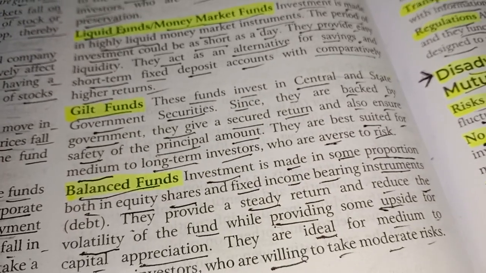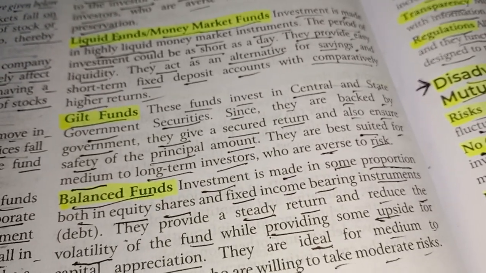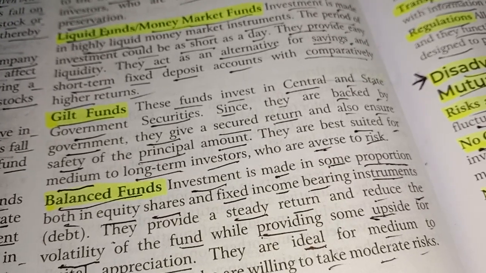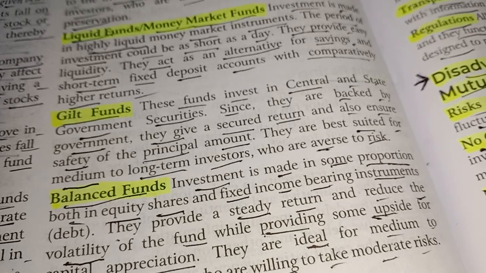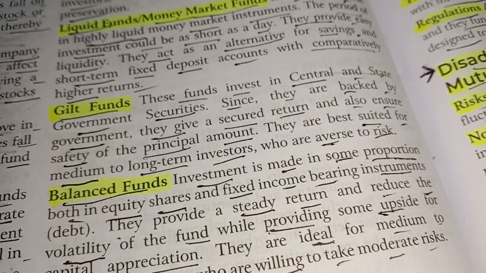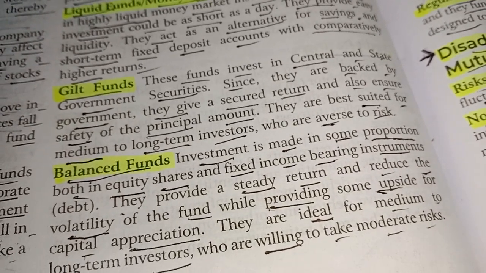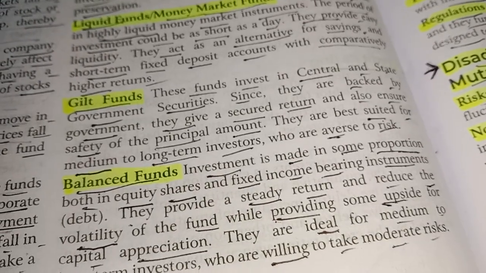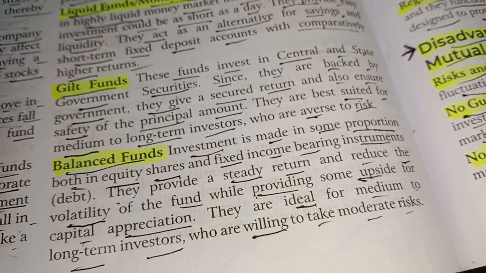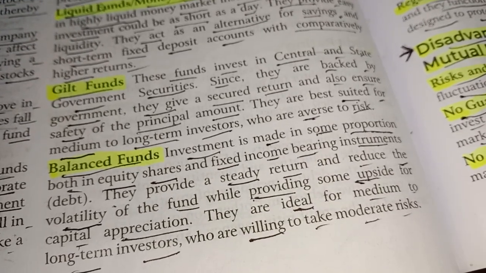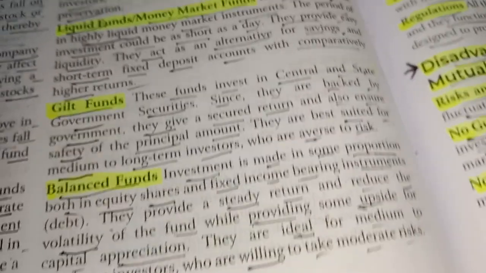Balanced funds. Investment is made in some proportion both in equity shares and fixed income bearing instruments. They provide a steady return and reduce the volatility of the fund while providing some upside for capital appreciation. They are ideal for medium to long term investors who are willing to take moderate risks.